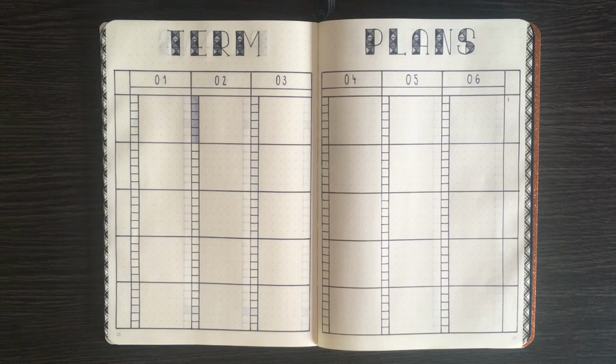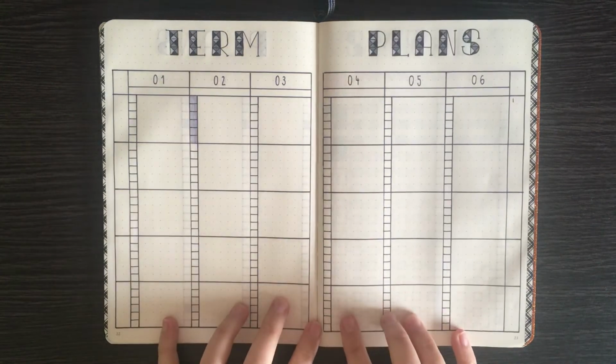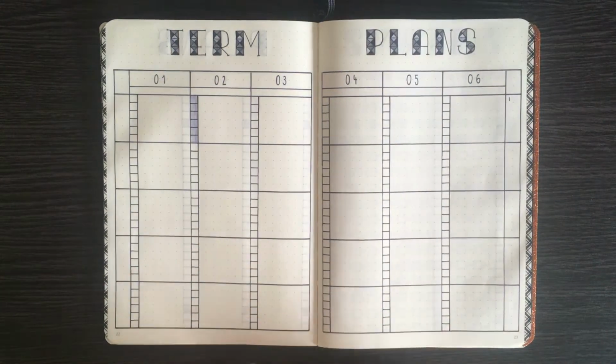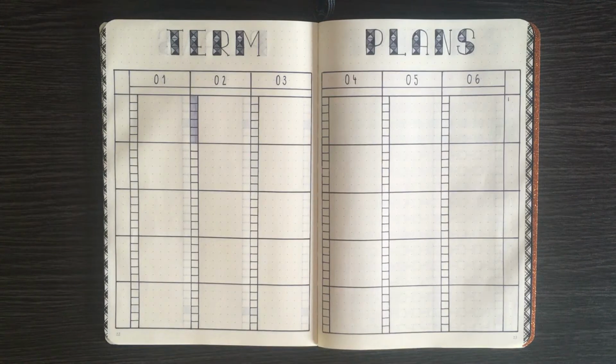One style of spread that I now use consistently is my term planner spread. Before I explain how this one works, I'm just going to give you guys a little bit more information about the thoughts that I had before I planned this spread out.